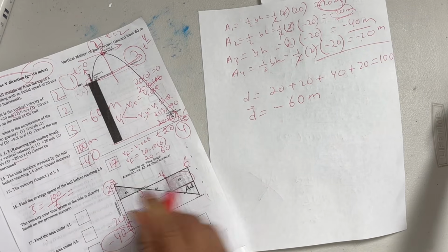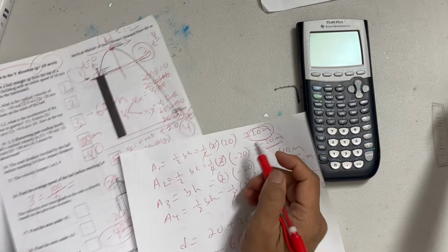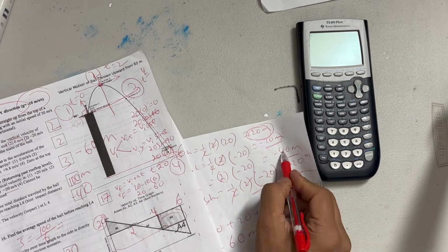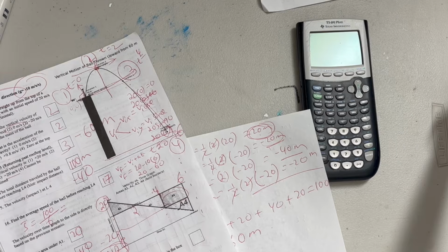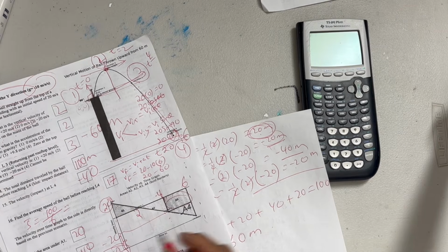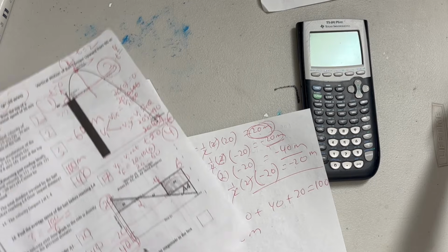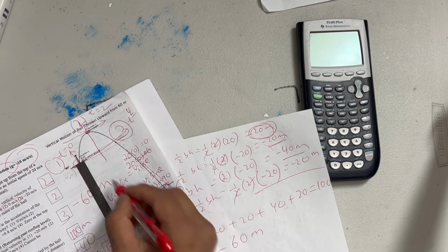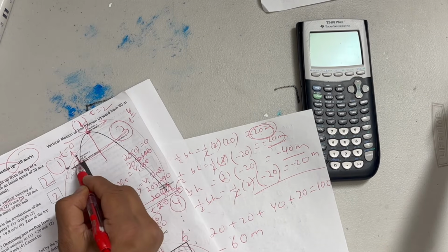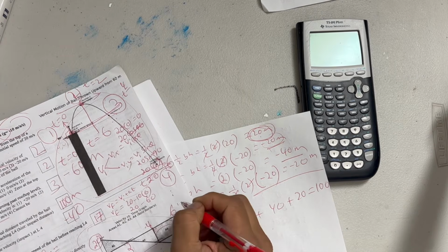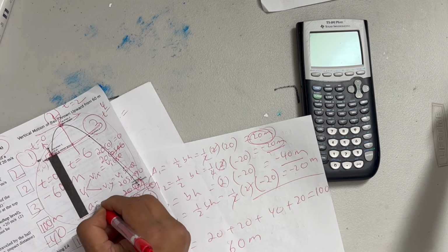Find area 1. Area 1 we found, which is 20. Area 3 we found, negative 40. Find area 4, which is negative 20. Draw the line. Okay, so acceleration is constant from t equals 0 to t equals 6. What is that constant acceleration? Negative 10.